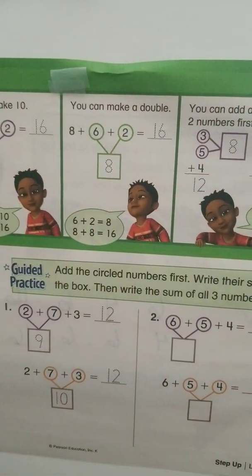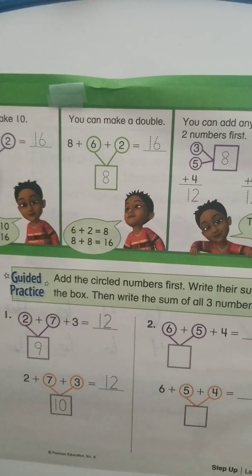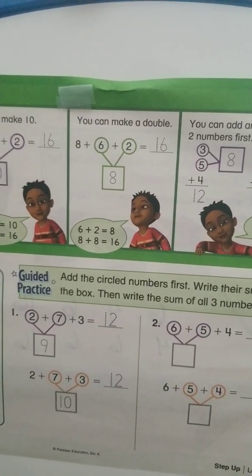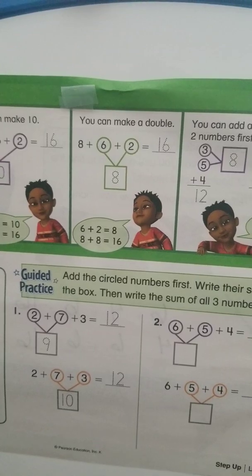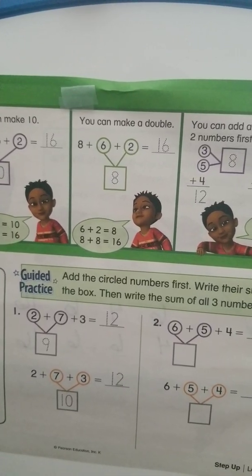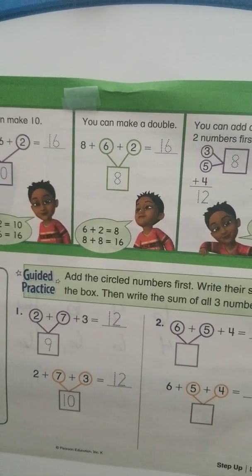You could also make a double. Okay, a double is when you add the same number plus itself. So if you add 6 plus 2 first, you get 8. And 8 plus 8 is 16.